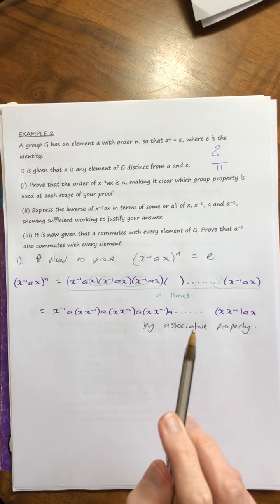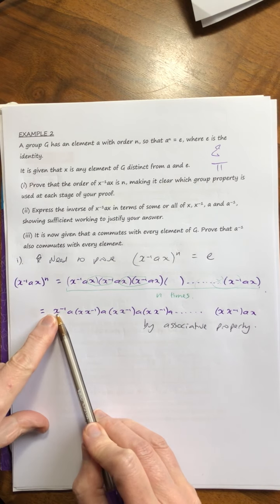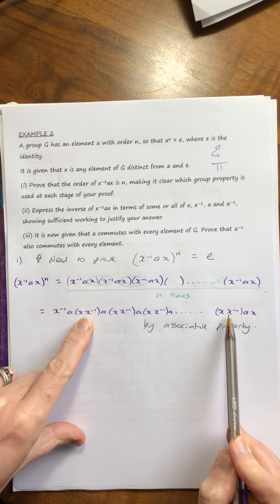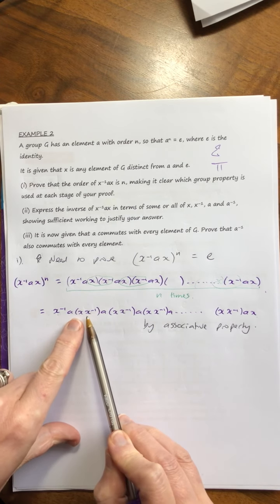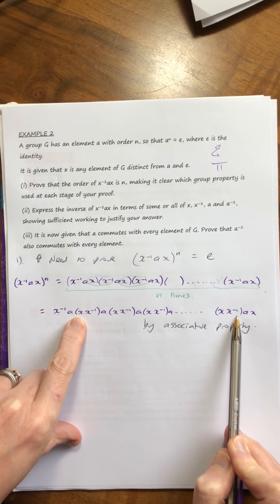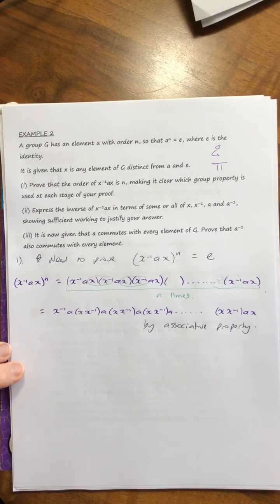Okay, so what we're going to have there, we had n lots of everything. I've got an x inverse and an x at the end. So I'm going to have n minus 1 lots of these products here. Each one of those is equal to e.